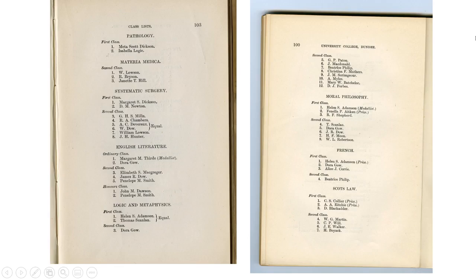You also get that from the class lists, which record the individual subjects, and this is really interesting if you're looking to know more about somebody that was at University College, record the class results. And so here we can see medalists, prize winners, how people ranked in individual classes, and it is very interesting.